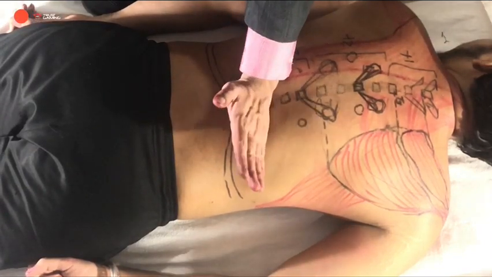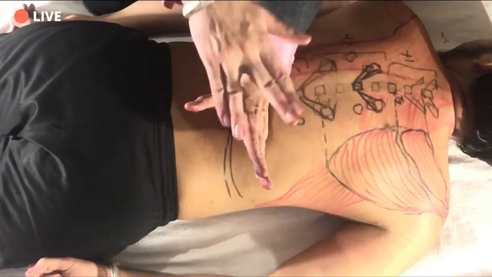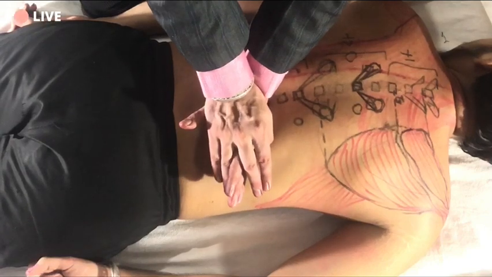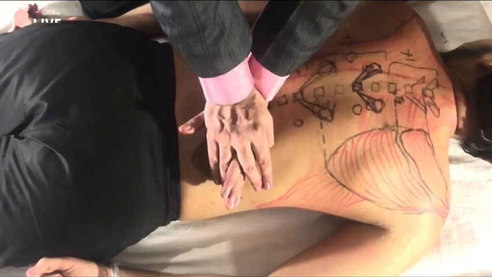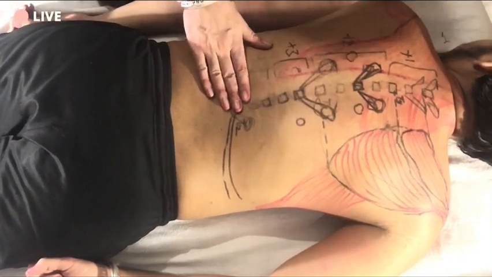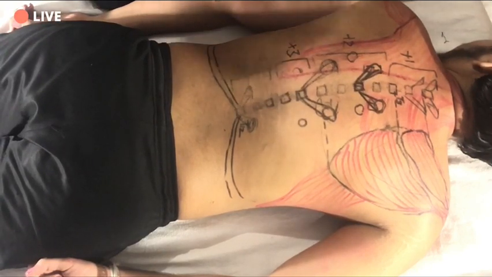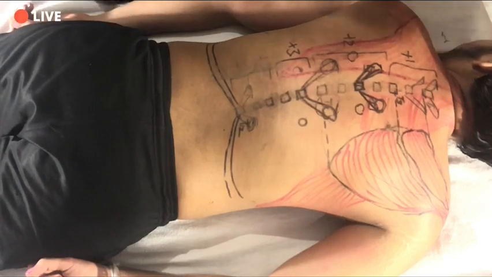I'll place my pisiform, again the same position, opening it up like this, place it like this, use body weight, and assess T11. I found again here as well the joint play is normal. Joint play means the movement that the joint is permitting, that is required for normal joint movements, right?